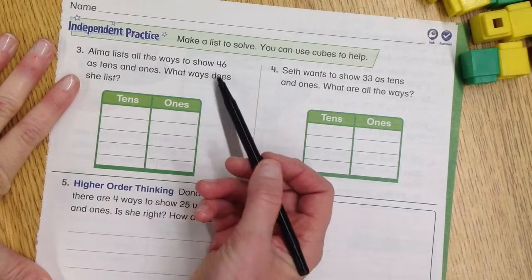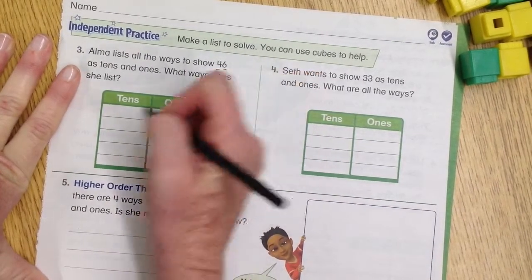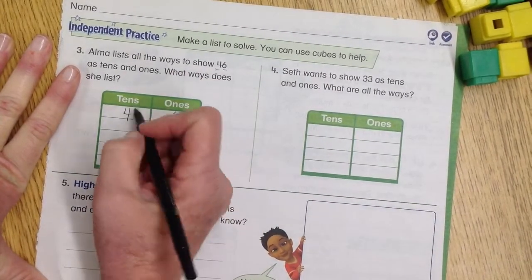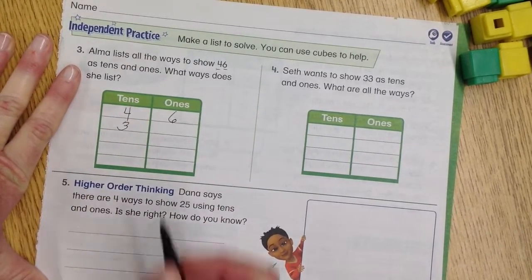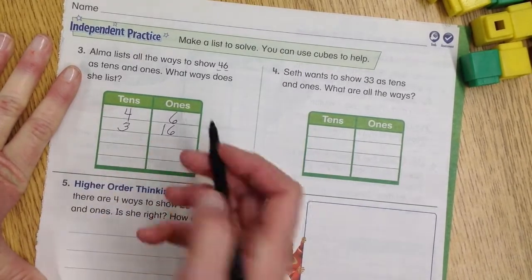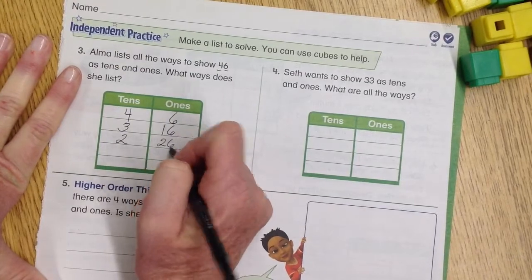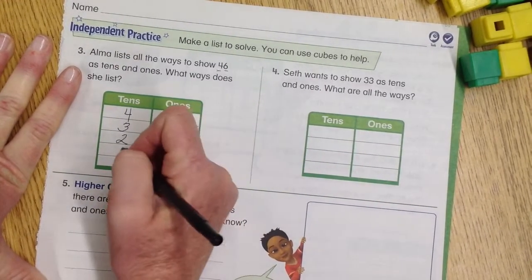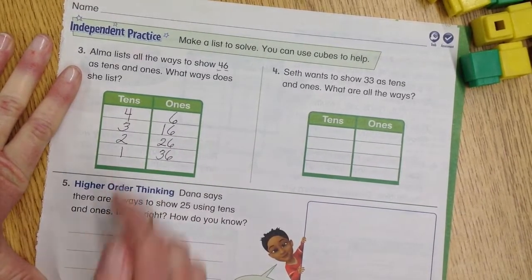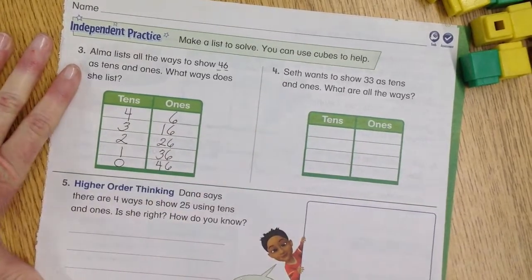Alma lists all the ways to show 46 as tens and ones. What ways does she list? So we're going to start with our 4 tens and our 6 ones. Now, if she breaks one of them apart, we're going to have 3 tens, and we're going to have 10 more ones. She's going to break another one apart, so she's down to 2 tens, but we get 10 more over here. She breaks another one apart, we're down to 1 ten, but we get 10 more over here. She takes that last one apart, we have 0 tens, but we get 10 more over here.